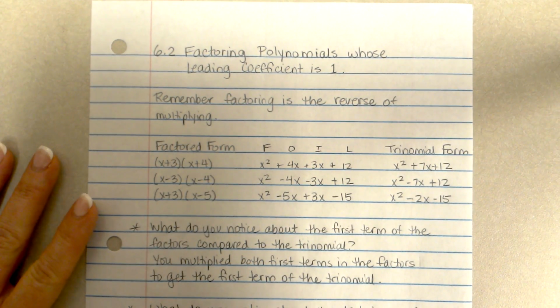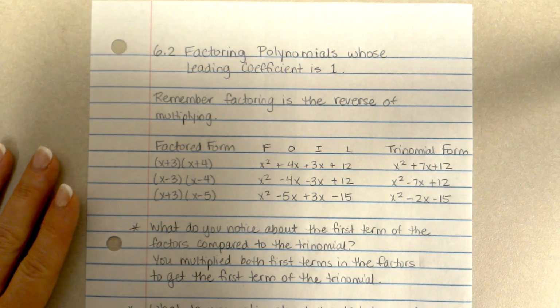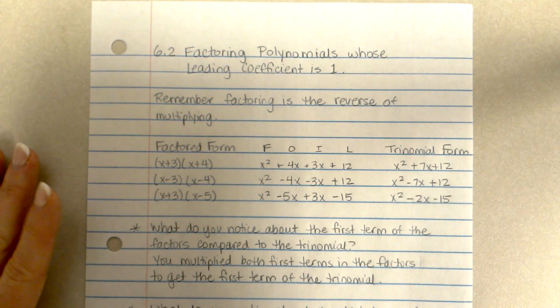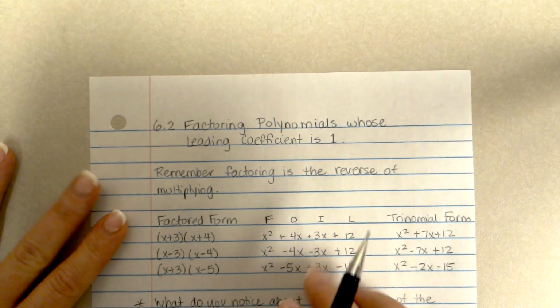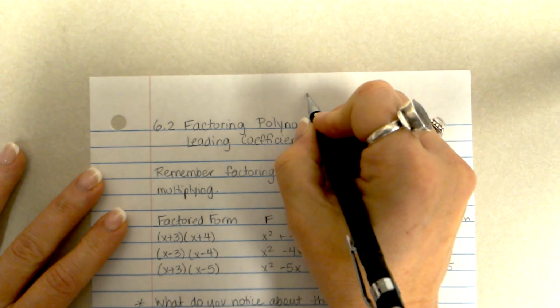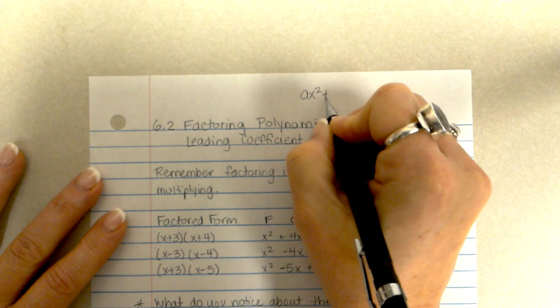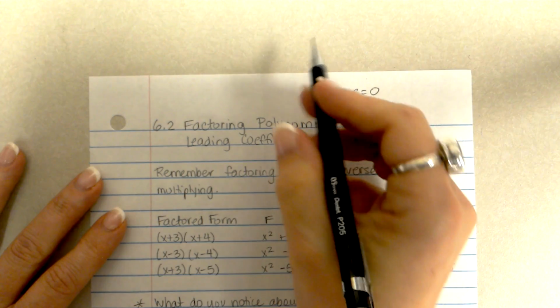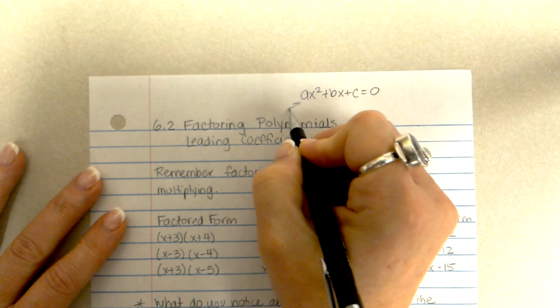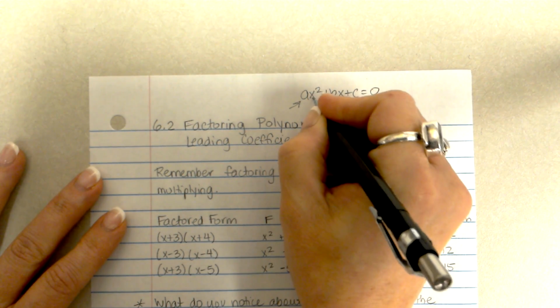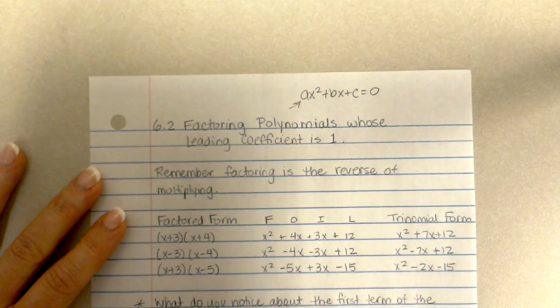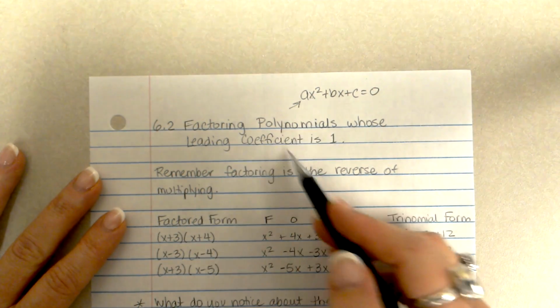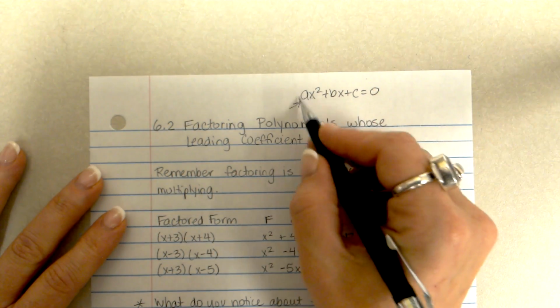Okay, we're going to practice how to factor polynomials whose leading coefficient is 1. When I say leading coefficient, I'm talking about when you have a polynomial, it usually looks something like this. And the leading coefficient is the number that's in front of the variable with the highest exponent. So in other words, these are polynomials where a is 1.